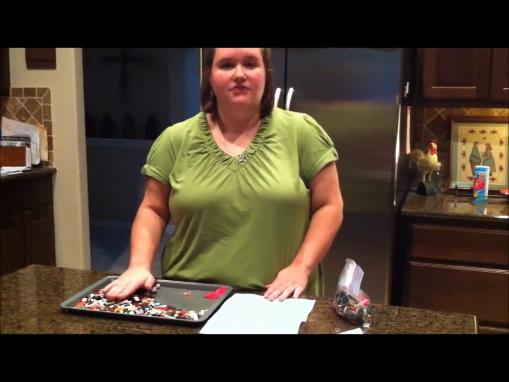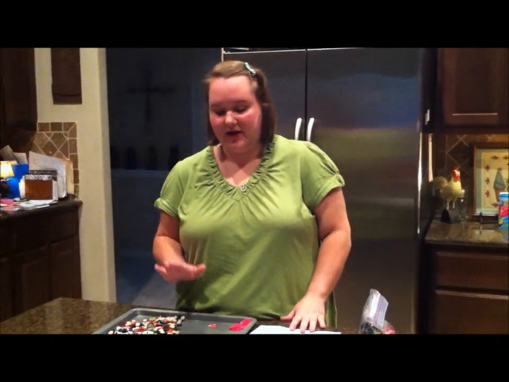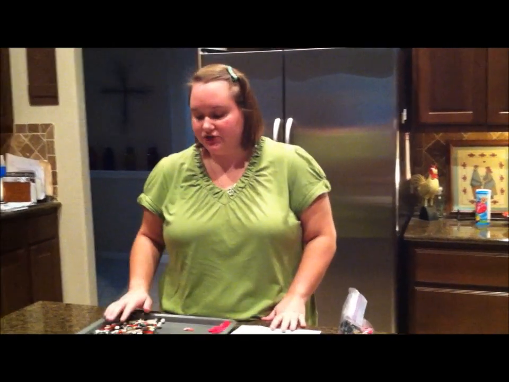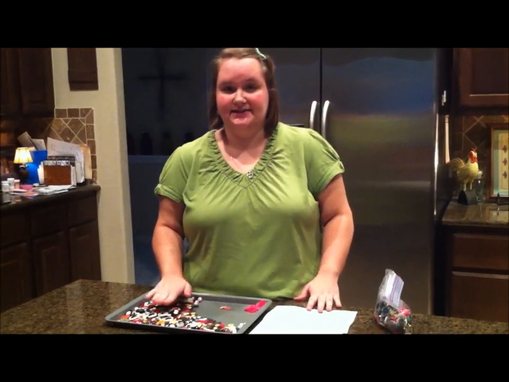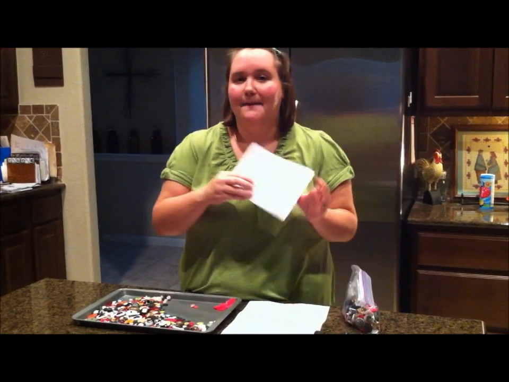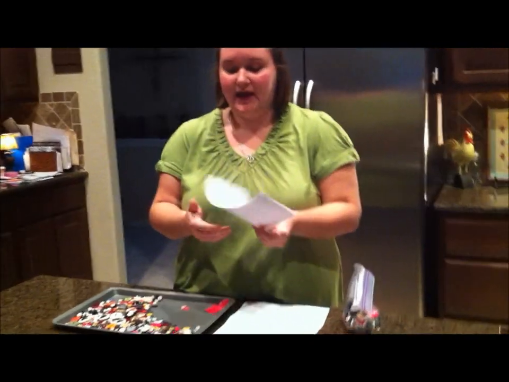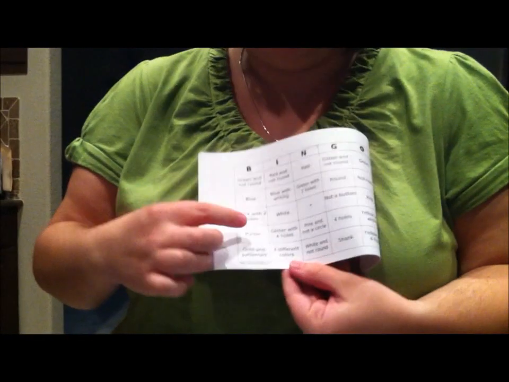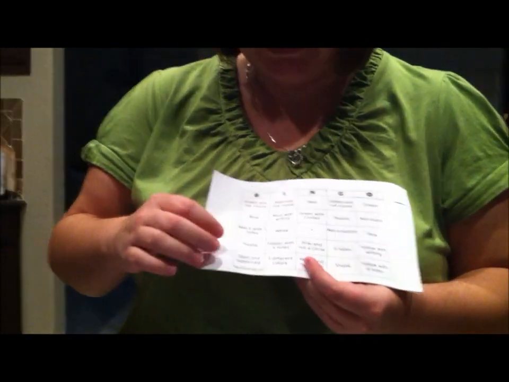Students know about properties of buttons. They know how to classify them by single and double properties. So now you're going to have them practice their classification skills. They're going to play button bingo. These are bingo cards that I made up on the computer. Some of them just have one property, blue, and some of them have 2 properties, black with 2 holes.